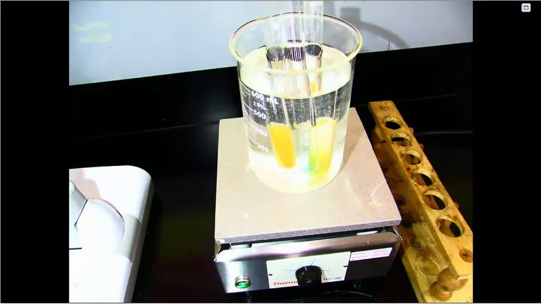As you can see, as time goes on, the glucose solution has turned a reddish orange color. The distilled water solution has stayed mostly clear with a slight blue tinge, and the McMush solution is starting to turn an orangish red color.